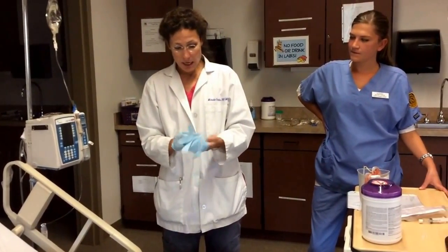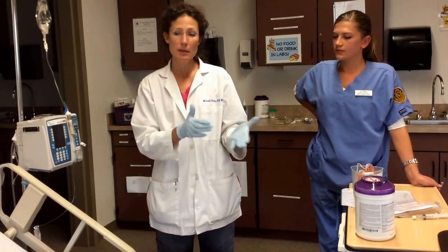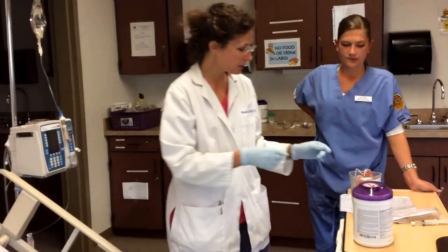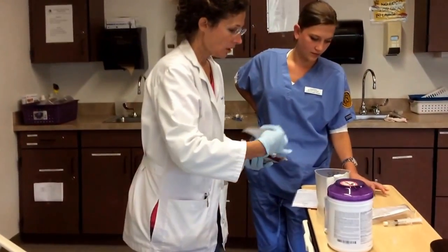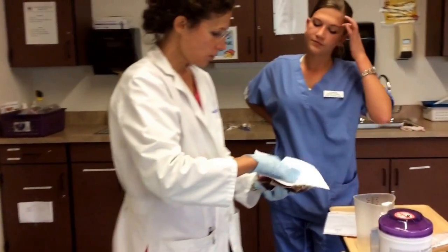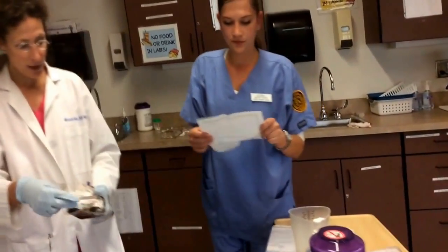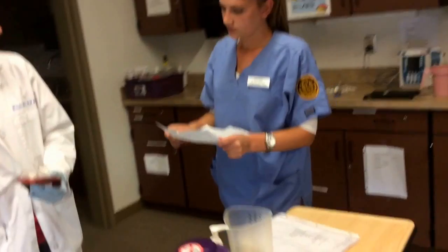So at this time, I would have either myself, while I was getting the blood, or a nursing assistant check his vital signs so that I have his current vital signs before starting the blood. And this is the paper we'll use. Okay. So we're going to verify information from the unit, from the lab, and from his name bands.